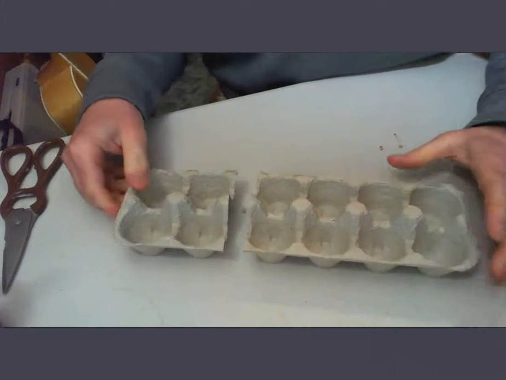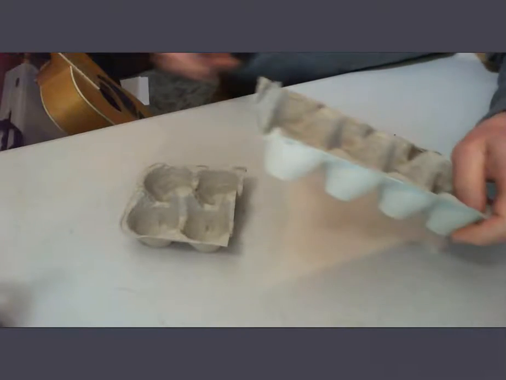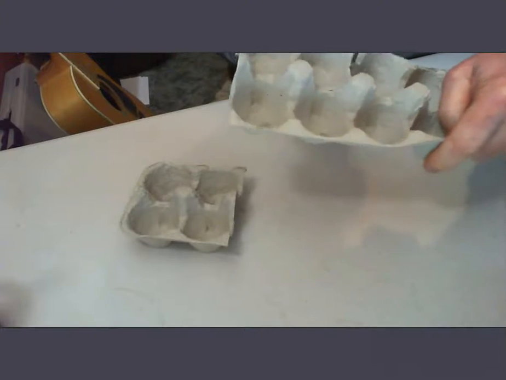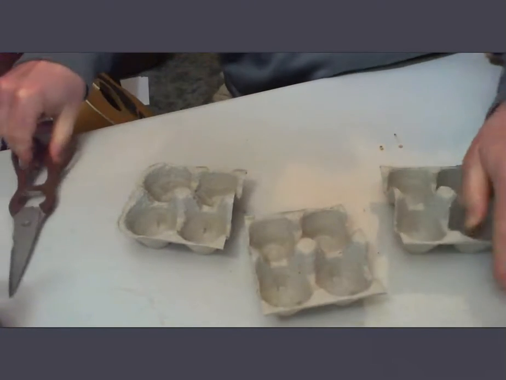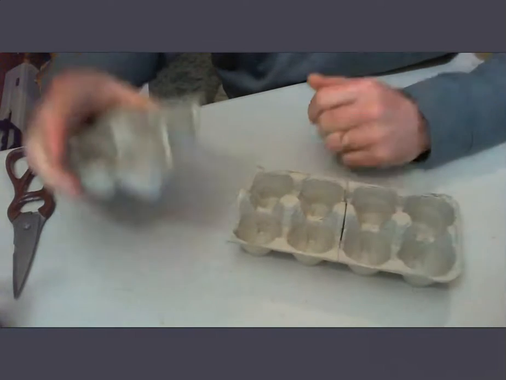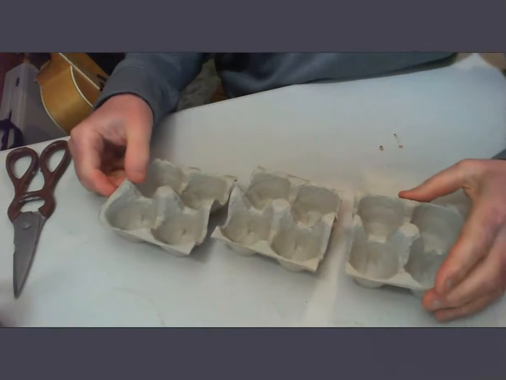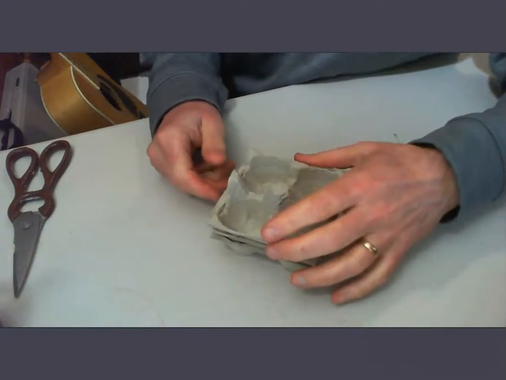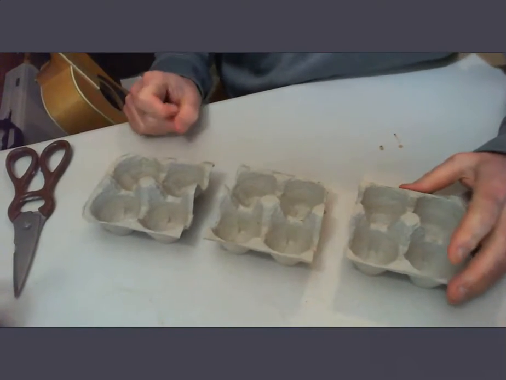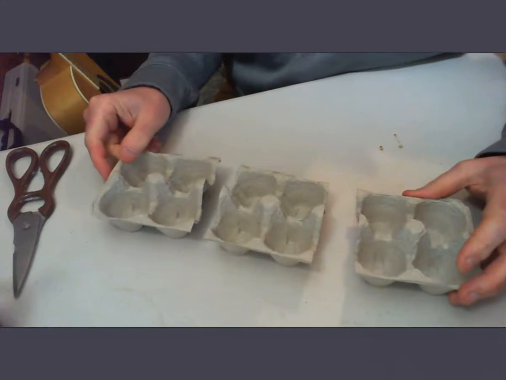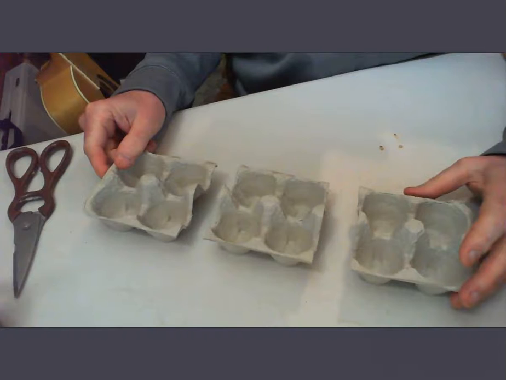So I've got 4/12, but I want you to notice that this is the same size as if I cut this piece. So here's 4/12, here's 4/12, and here's 4/12, but notice that they're the same size. So each of these spaces is actually 1/3 of the whole dozen. So 4/12 is the same thing as 1/3.